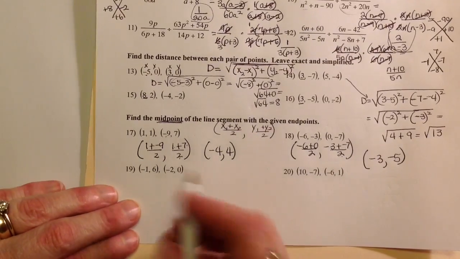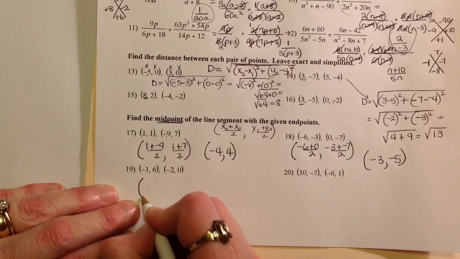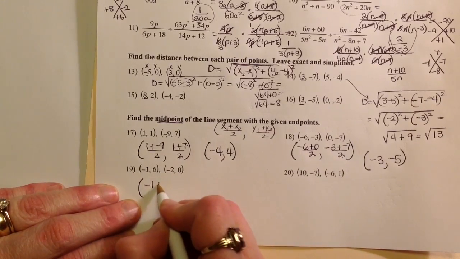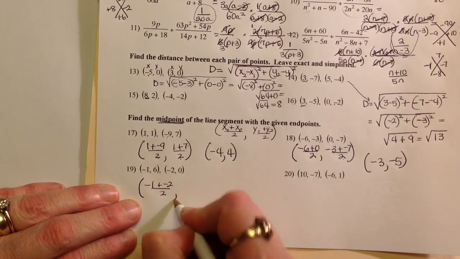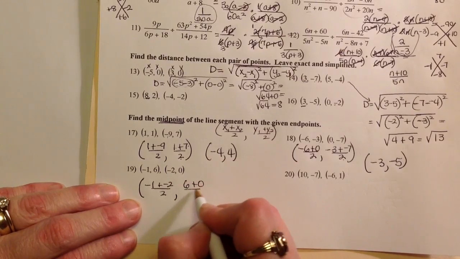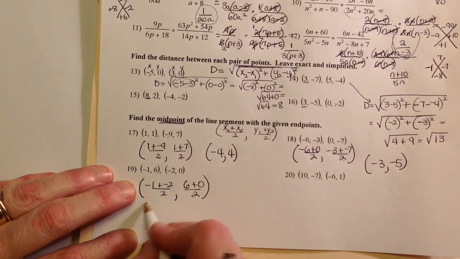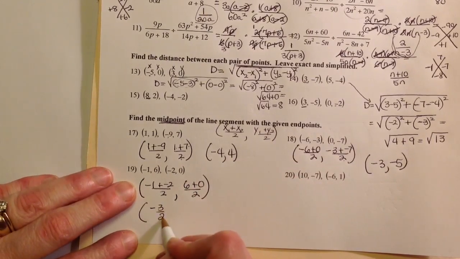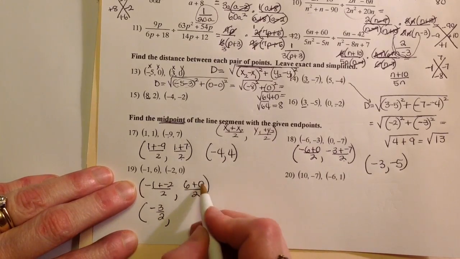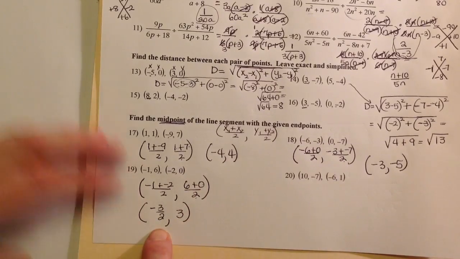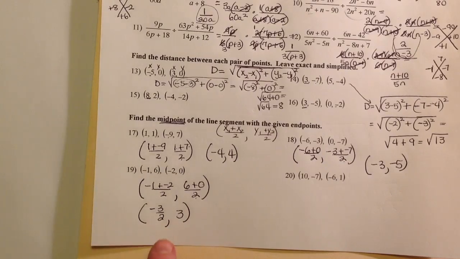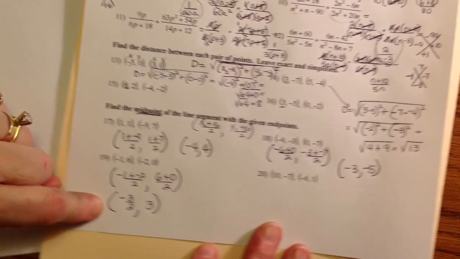Number 19. X's, negative 1 plus negative 2 over 2. And 6 plus 0 over 2. So that's negative 3 over 2. And that's 6 over 2, which is just 3. And I'm just going to leave that improper. You can reduce it if you want to, but I just leave it improper.